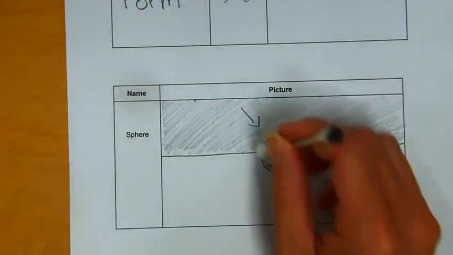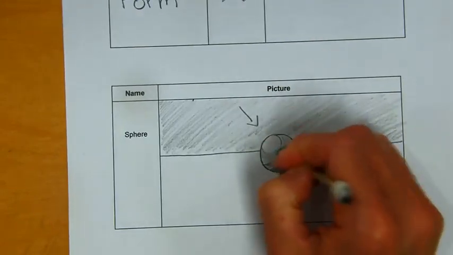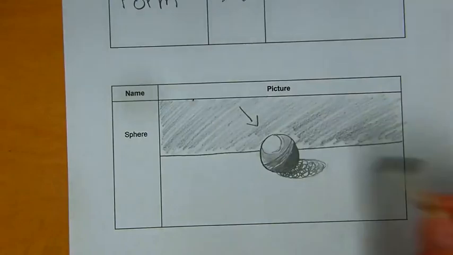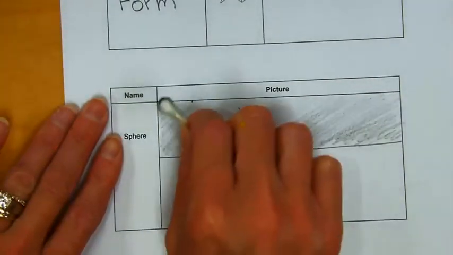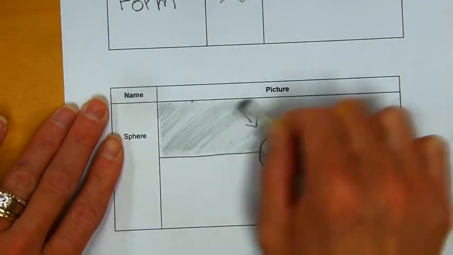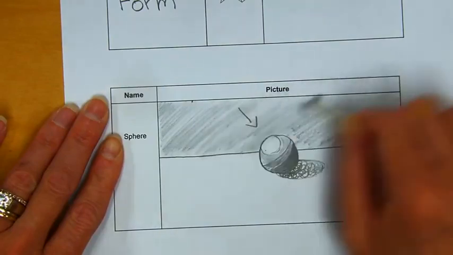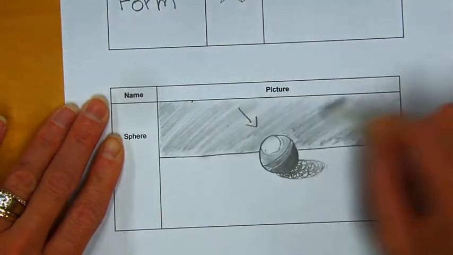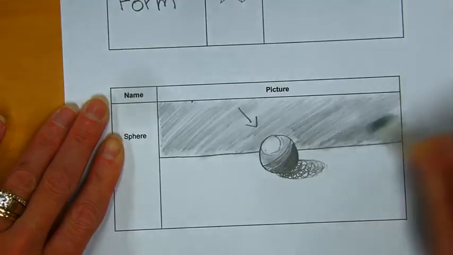I'm going to start with this lightest part of my ball. Look at how that blending looks so nice when it gets blended. I'm going to go to the middle gray on my ball, and then I think I'm going to go do my background, my wall back here. When I blend, I want my blending stick to move in the same direction that I created the line. So my lines were slanted like this. So I'm going to move my blending stick like that. Twist my blending stick around if I need to.